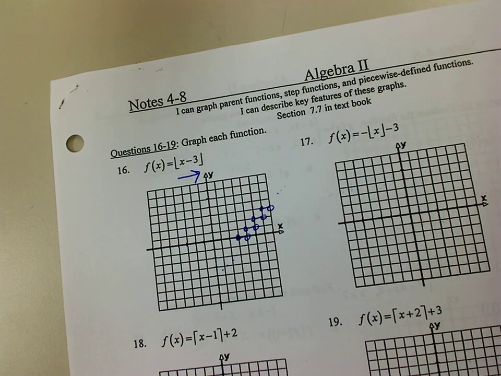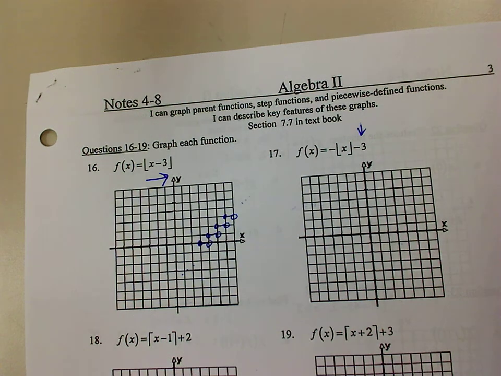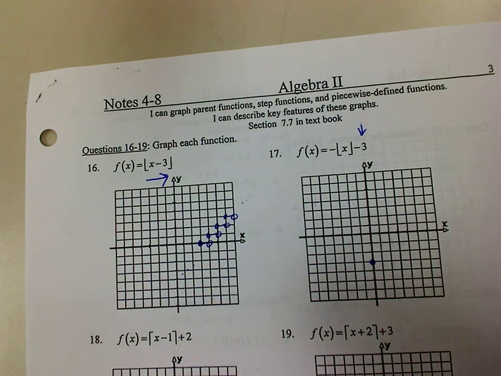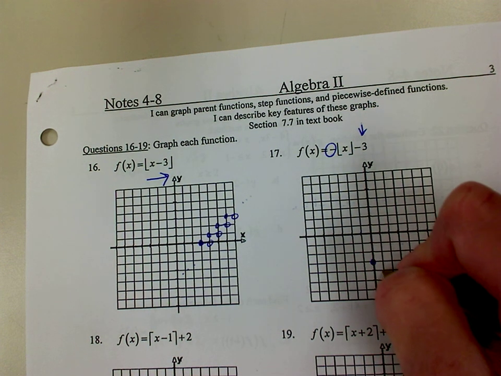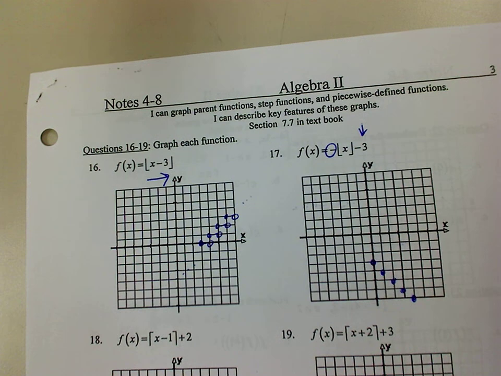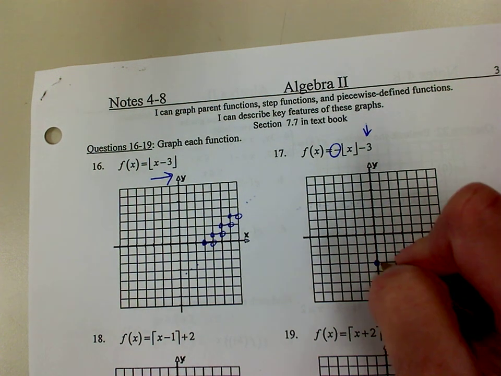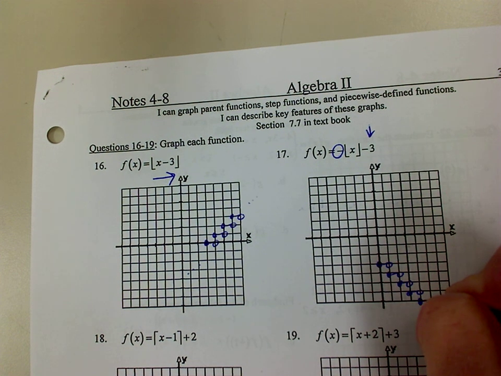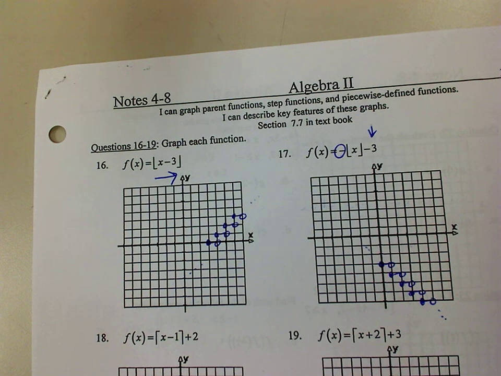So there's 16. All right, 17, this means to go down 3. So I'm going to go down 3. And then this negative means instead of me putting points going up, I'm going to put points going down. And then it's still round down. So the closed points are going to be on the left. The open points are going to be on the right. And then I just put my dots to show that it keeps on going.